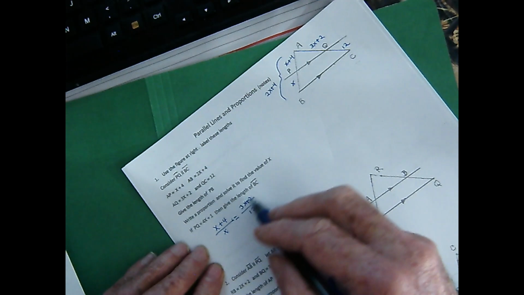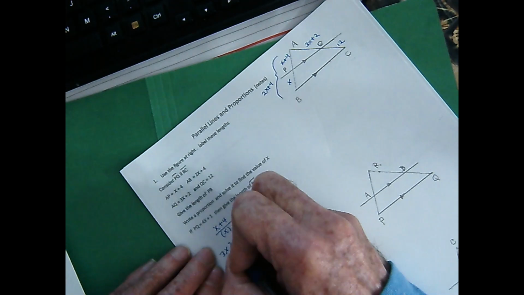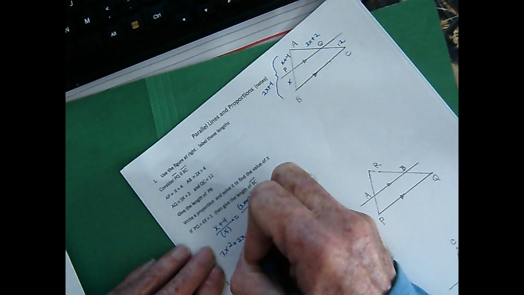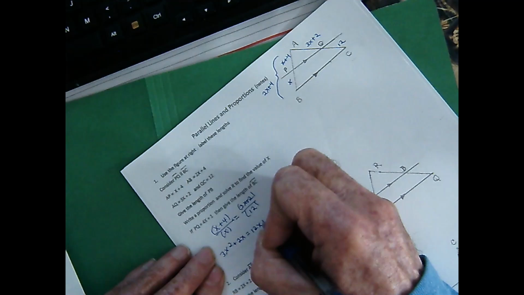And here we go with our proportion. What you do with a proportion is you cross multiply. Let's do the product of the means first. 3x plus 2 times just x itself would be 3x squared plus 2x. And multiplying the product of the extremes would be 12x plus 48.